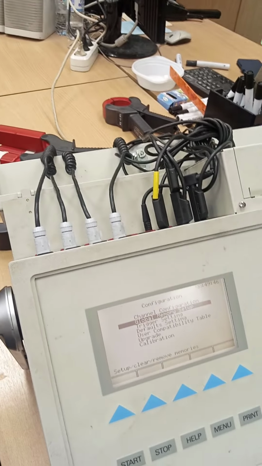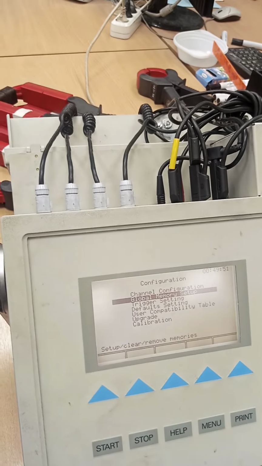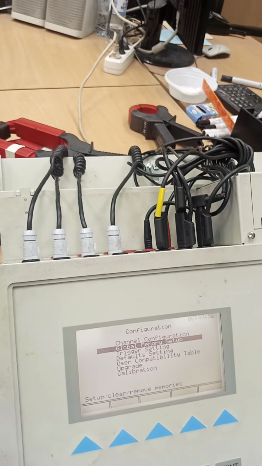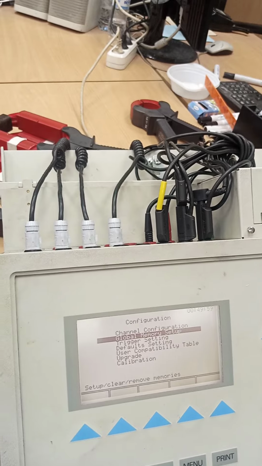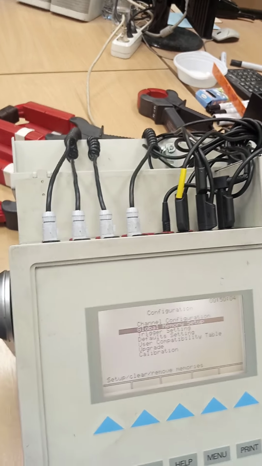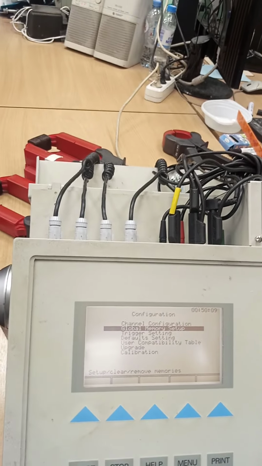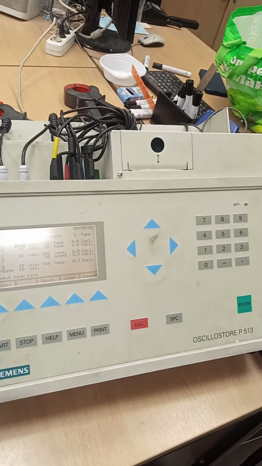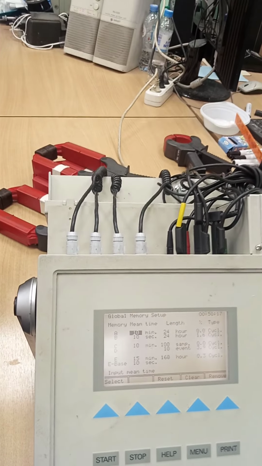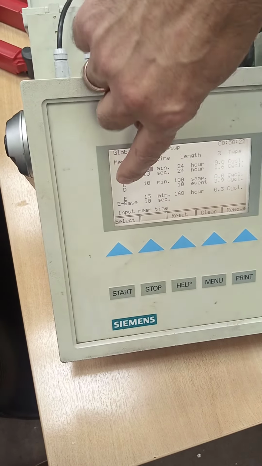Important item in menu is global memory setup. In some versions of firmware it was called buffers setup, because all memory is not subdivided but called by some buffers. Look at this global memory setup. We can see memory A, or in manual it is called buffers of type A, B, C, D, E.